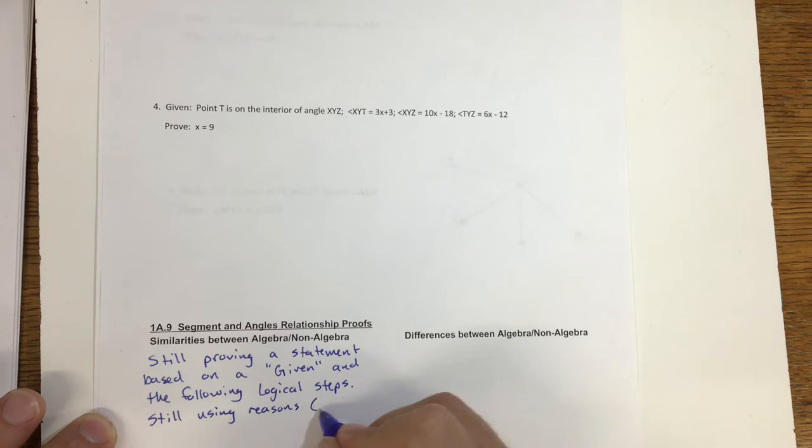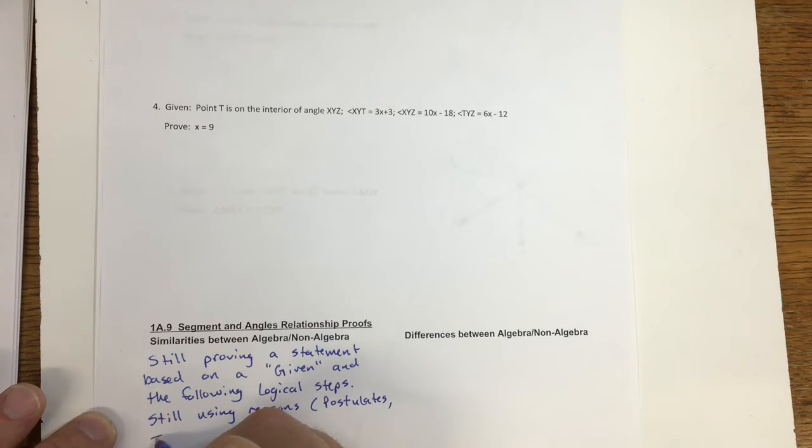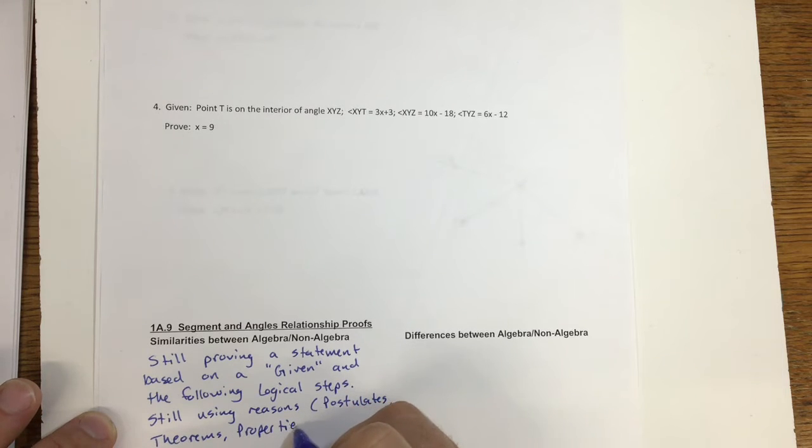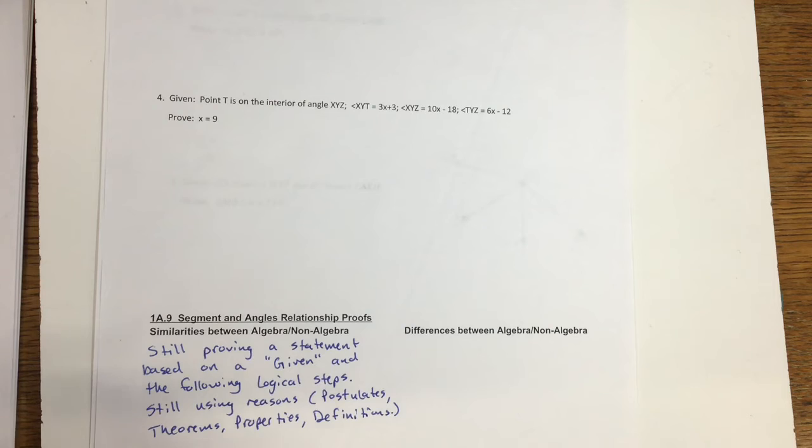Okay, and these reasons can be postulates. A new word we're going to look at later on is called theorems, like the Pythagorean theorem, or properties, or definitions. Okay, my handwriting is getting a little rough there, but you can write those down. So we're still going to follow those same kind of steps, but here are some key differences.